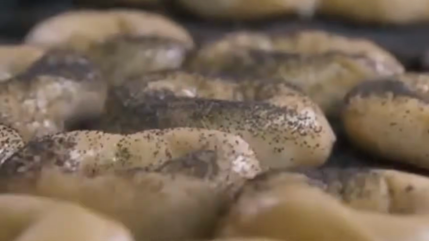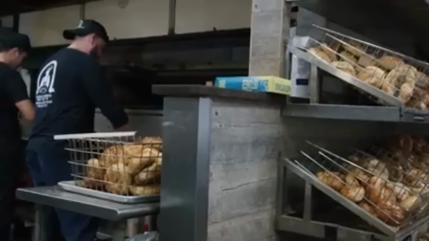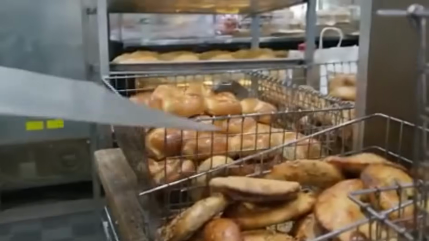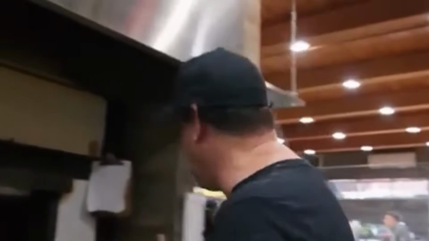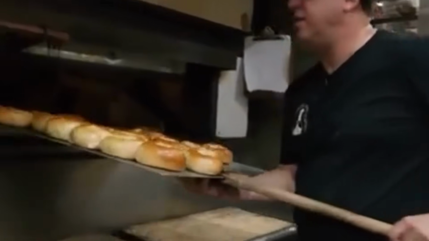The final zone balances color and internal moisture, holding a slightly lower heat to allow the core temperature to rise without burning the toppings. Throughout the bake, airflow is precisely directed and humidity is adjusted by steam injection valves to control crust thickness and finish. As they exit the oven, the bagels are fully formed, firm to the touch, richly colored, with a light sheen from the boiling stage and a tightly structured crumb inside.